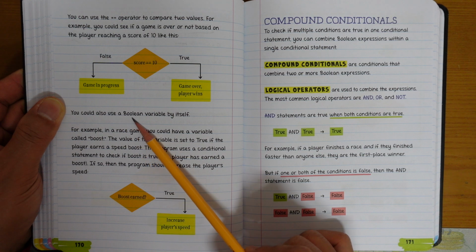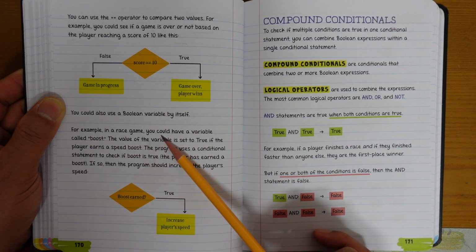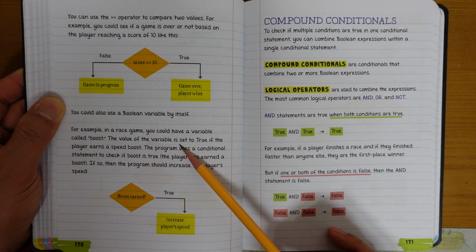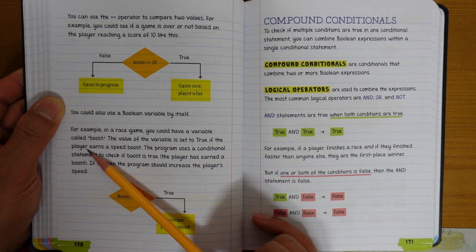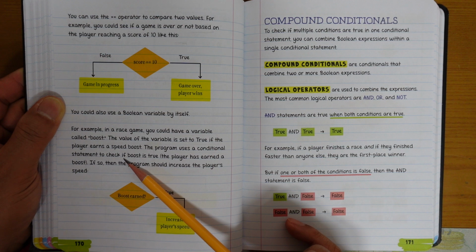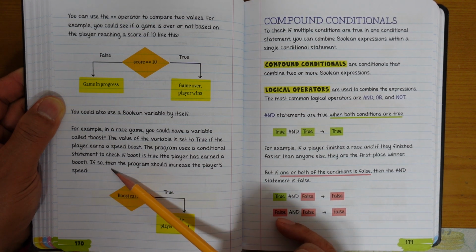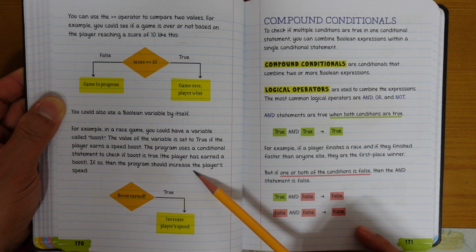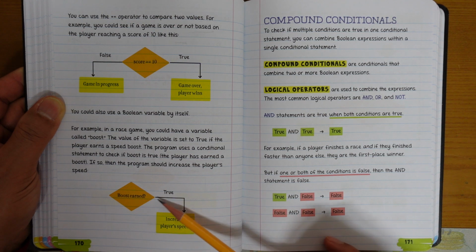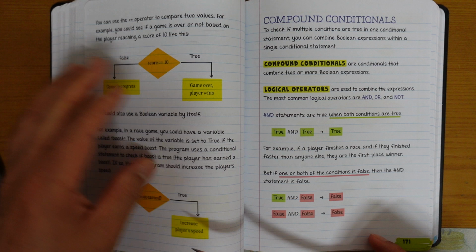You could also use a Boolean variable by itself. For example, in a race game, you could have a variable called boost. The value of the variable is set to true if the player earns the speed boost. The program uses a conditional statement to check if boost is true, meaning the player has earned the boost. If so, then the program should increase the player's speed. Boost earned, true. Increase player's speed.